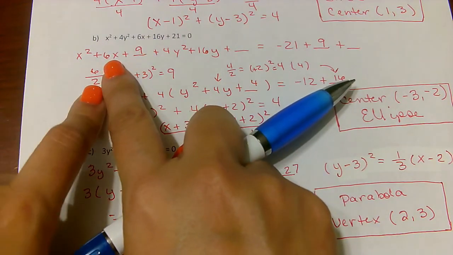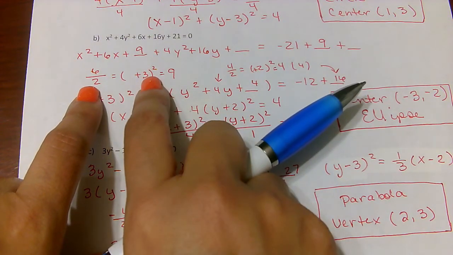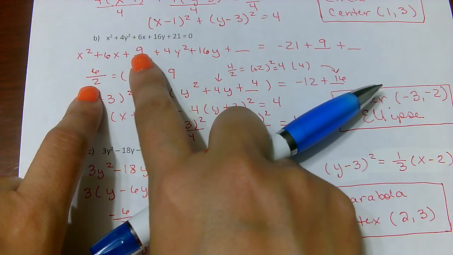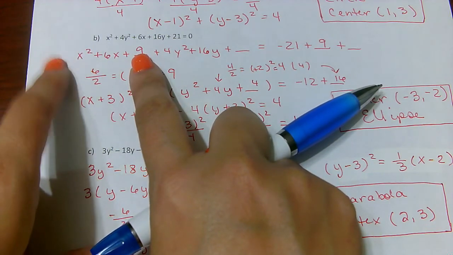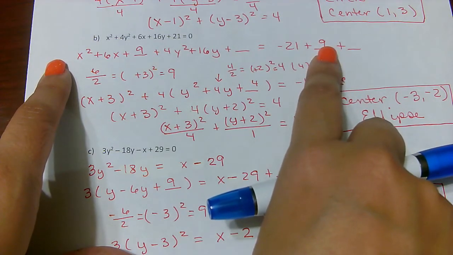I take the middle term, which is a positive 6, and divide that by 2. That gets me a positive 3. When I square it, I get 9, which goes in this first blank. Because there's no number that I factored out, I can go ahead and put a 9 on the other side of the equation as well.